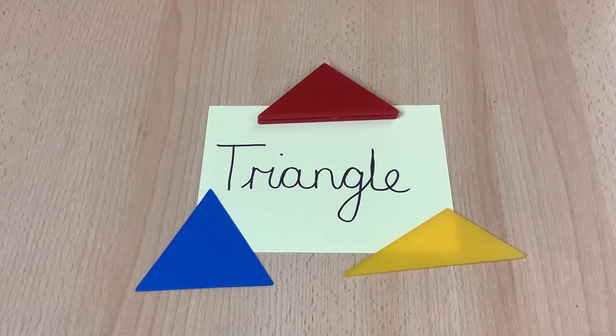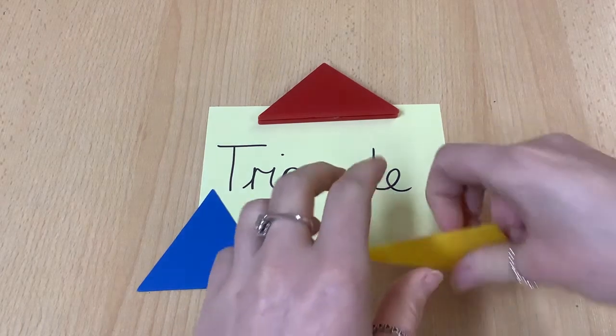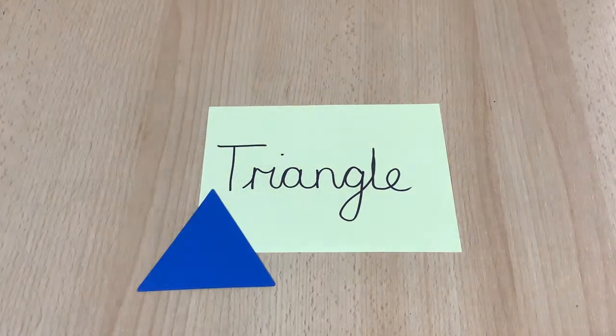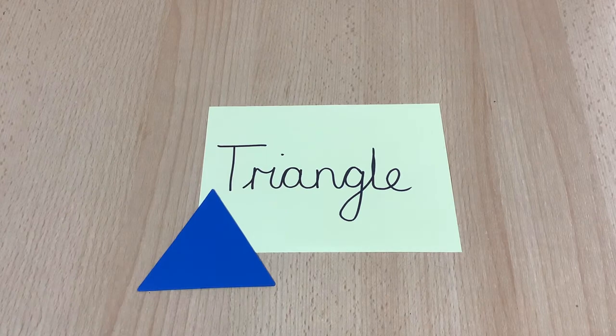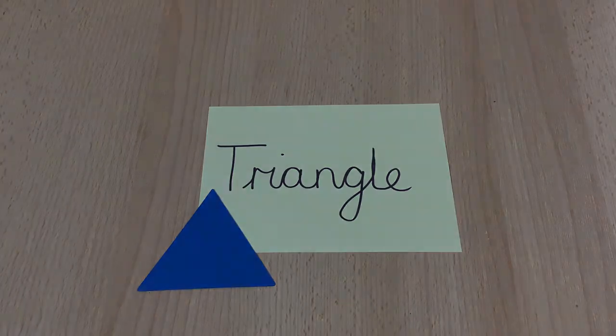Next, we're going to look at a triangle. There are lots of different triangles that you can see in front of you, but the only type of triangle that we're going to look at today is an equilateral triangle. That's this triangle down here. So an equilateral triangle has 3 sides that are all the same length, and it has 3 angles that are the same size. They are not right angles. A triangle has 1, 2, 3 vertices, 3 corners.